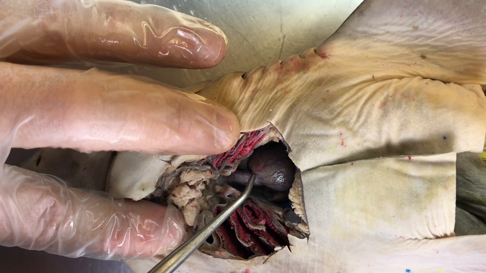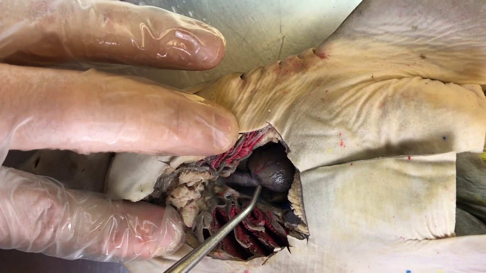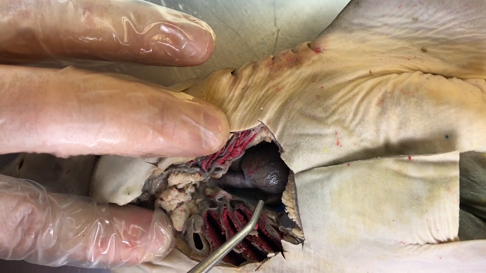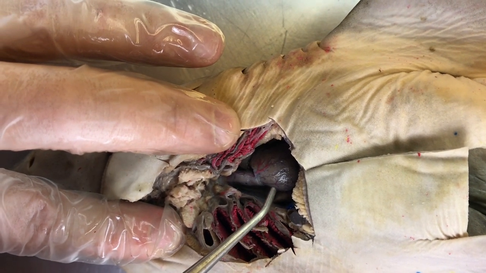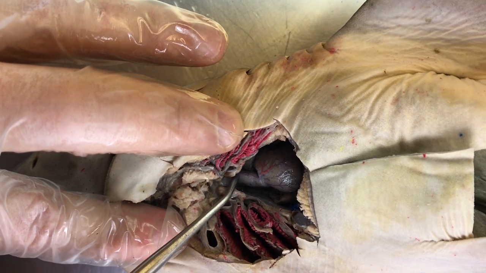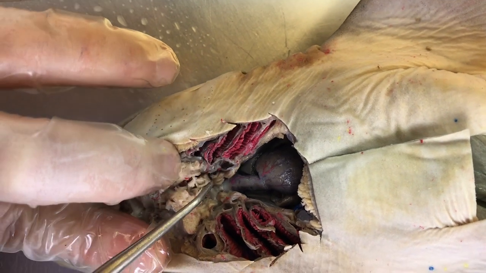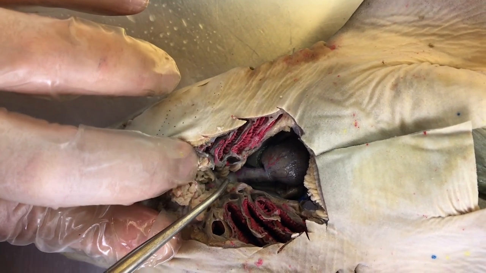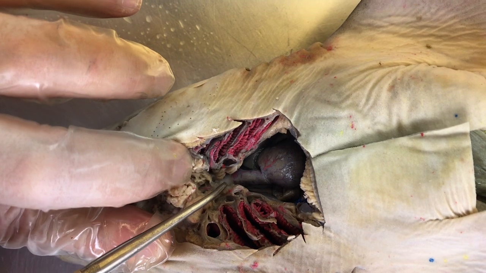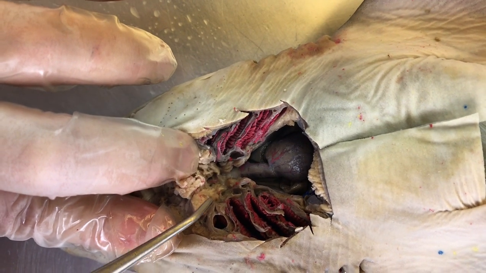On the top of the ventricle, we have the coronary arteries. Those deliver blood directly to the heart itself. From the ventricle, we have the sinus conus arteriosus. That is a straight chamber here. And then from there, we go into the ventral aorta. That's this thin-walled structure here. At this point, the blood is all deoxygenated.